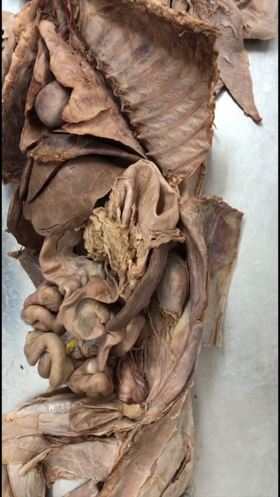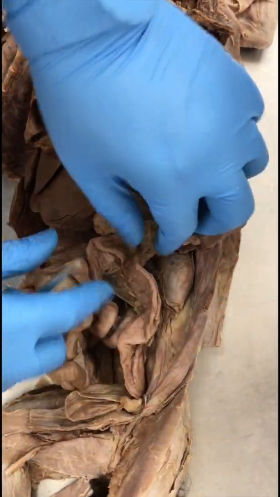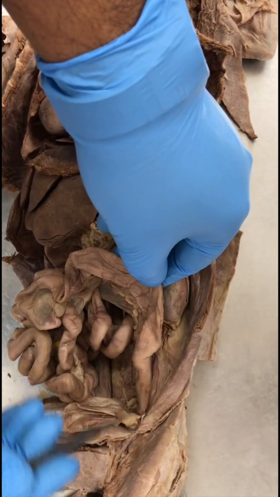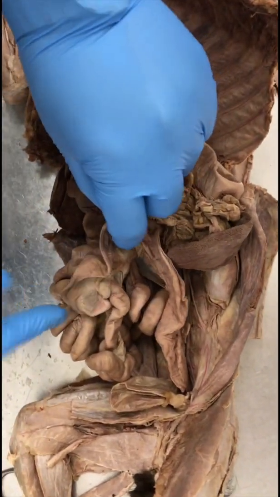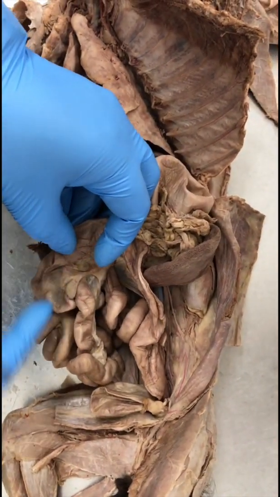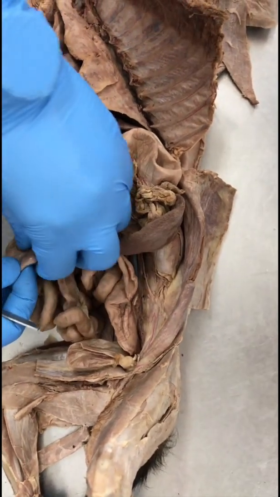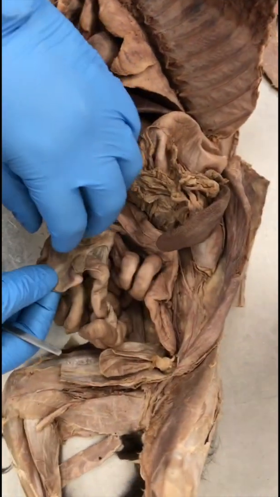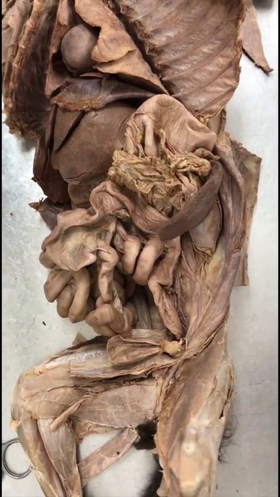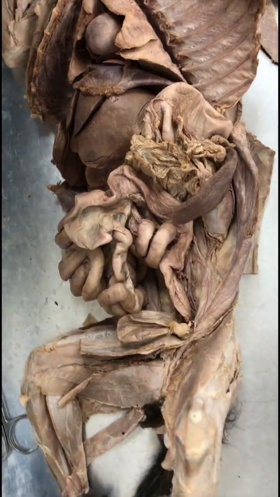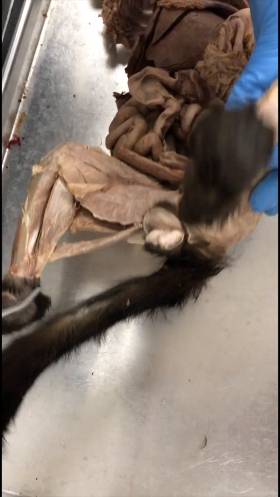Large intestines or colon. Okay, so 3 parts of the large intestine: descending colon, transverse colon, and ascending colon. So ascending colon is where the ileum goes in, and it also has this. It's sort of like a dead end of the large intestine. That's the cecum. Okay. Anus. Anus will be at the end of the large intestine right here. The anus should be below the tail.